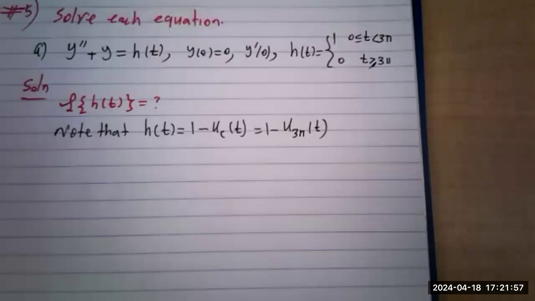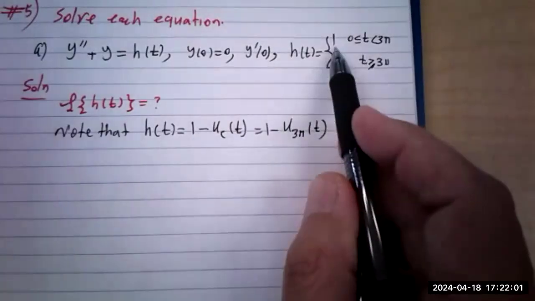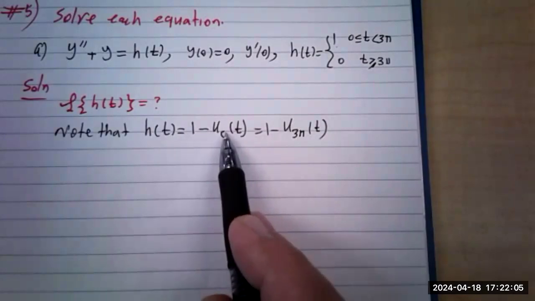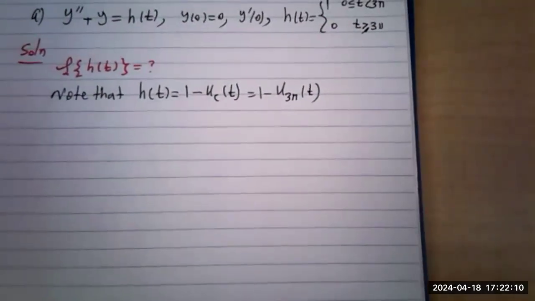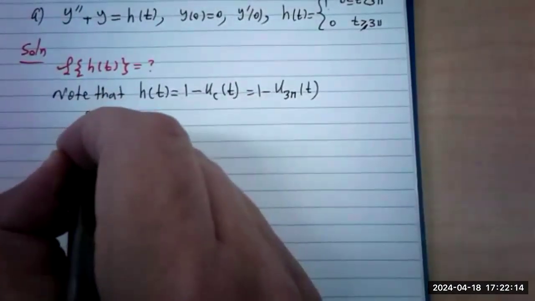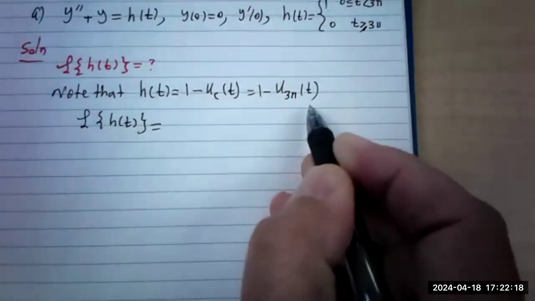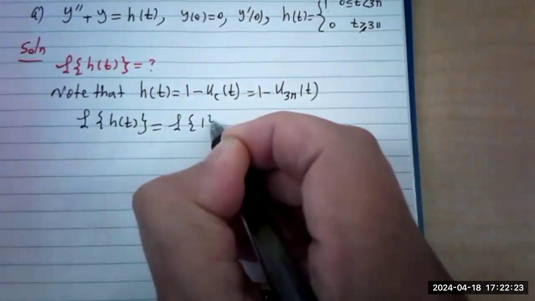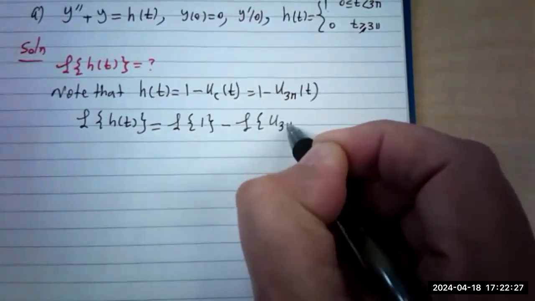This is going to be the case because the u_c of t starts with 0, so 1 minus 0 would be 1. And the second part of the u_c of t is 1, so 1 minus 1 would be 0. So it's the complement of the u_c of t. Now you can find the Laplace of h of t. The Laplace of h of t is going to be the Laplace of 1 minus the Laplace of u_3pi of t.